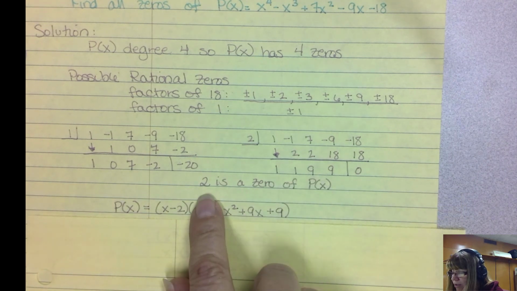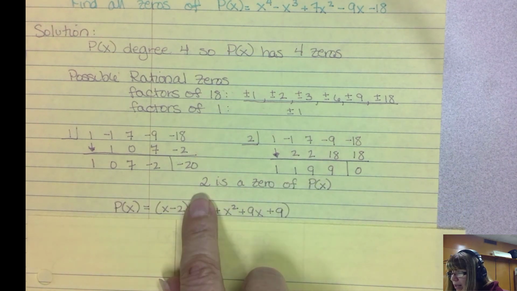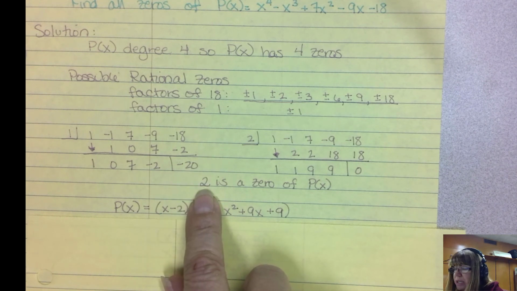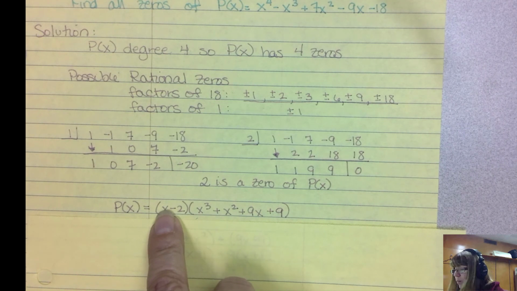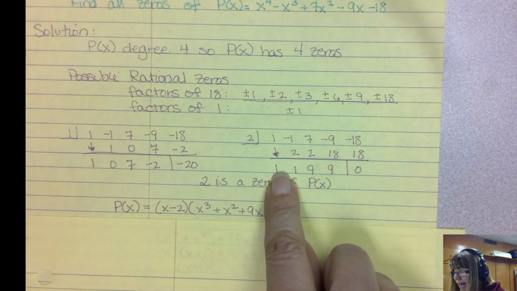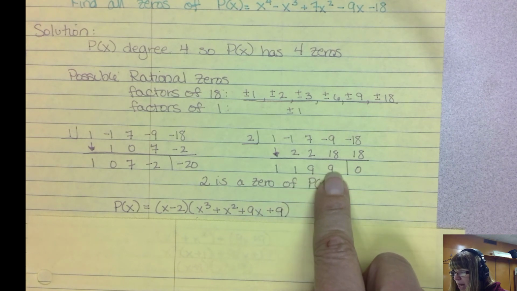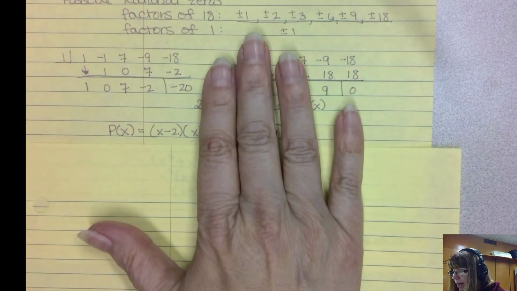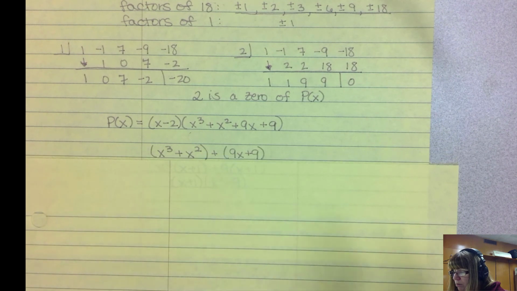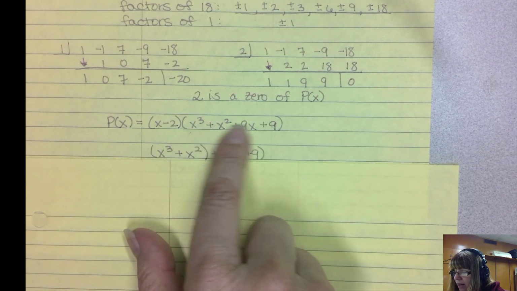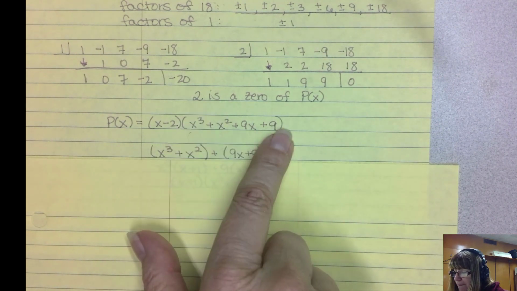All right, so let's pull this factor of 2, meaning that we have x minus 2 as a factor of our polynomial, and we are left with 1x cubed plus 1x squared plus 9x plus 9. Okay, now I'm going to go ahead and try to factor this and see what happens.